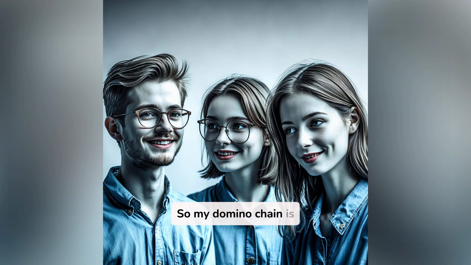So my domino chain is like a quantum circuit frozen in time, with its initialization determining what happens when I tip the first one. Exactly, though your dominoes can only fall once, while quantum circuits can be reset and run millions of times to gather statistical results.